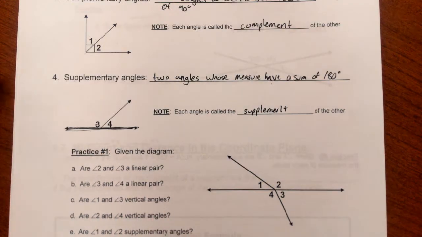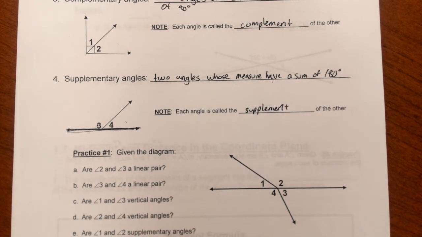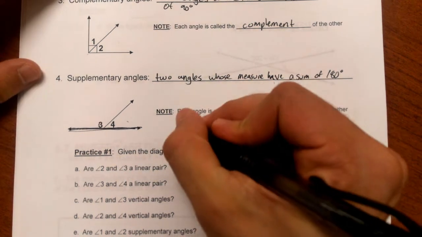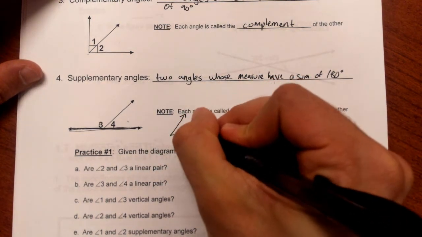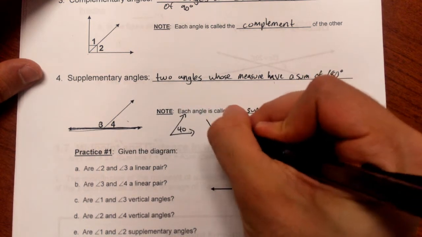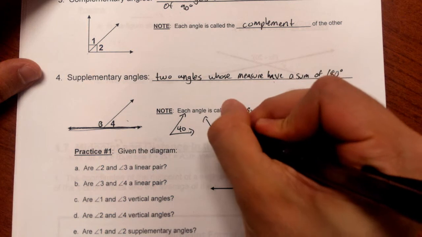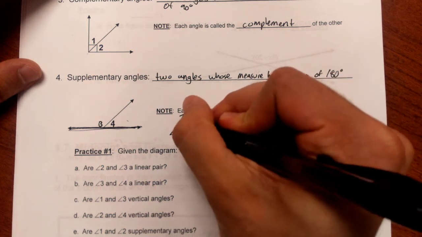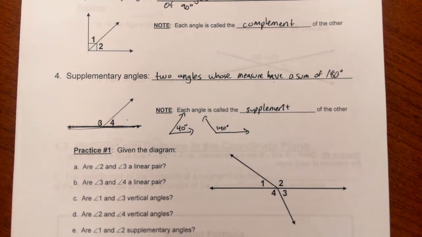Now, in this case, they're adjacent. Angle 3 plus angle 4 in this case is going to add up to 180 degrees. However, they don't always have to be adjacent angles. For example, if I had an angle like this, and I said it was 40 degrees, and then I had another angle like this, and I said it was 140 degrees, these angles would be supplementary.